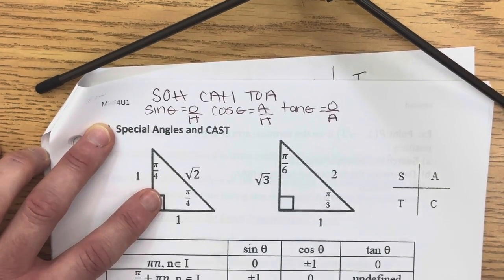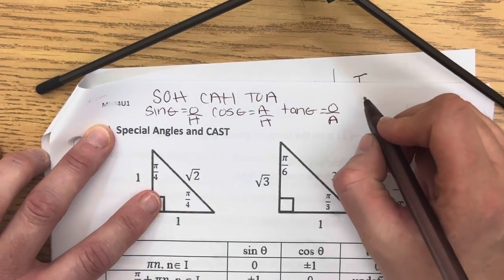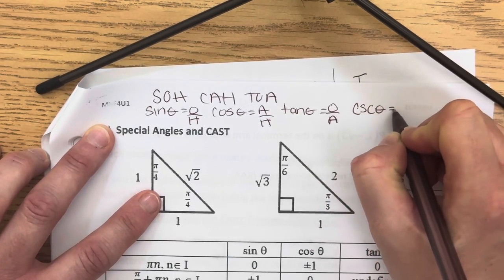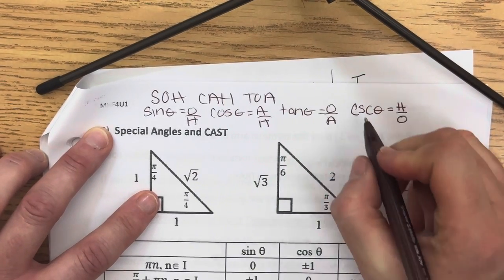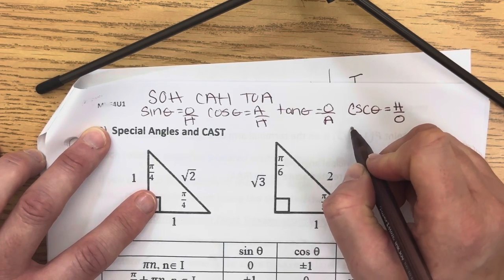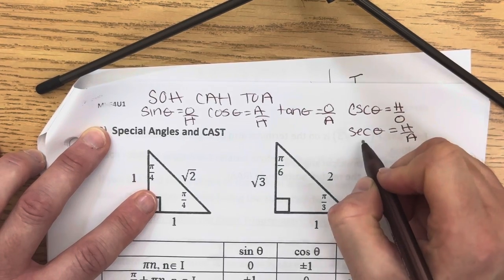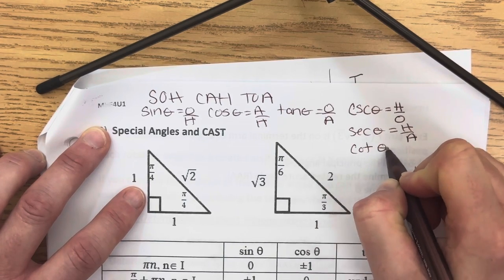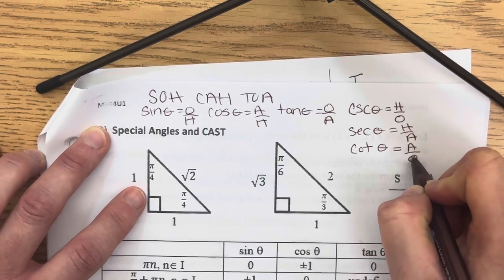You also need to remember the reciprocals of these. So the reciprocal of sine is cosecant. I'm just flipping the fraction here, taking the reciprocal of the fraction. And then the reciprocal of cosine is going to be secant, which is hypotenuse over adjacent. And the last one here, the reciprocal of tan is cotangent of an angle, and so cotangent would be adjacent over opposite.